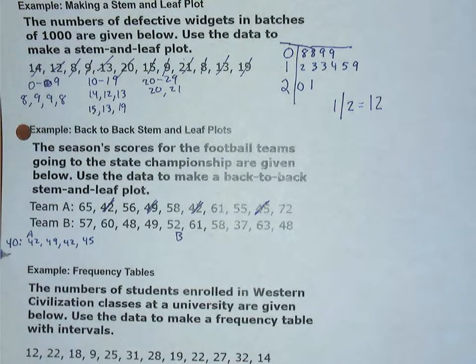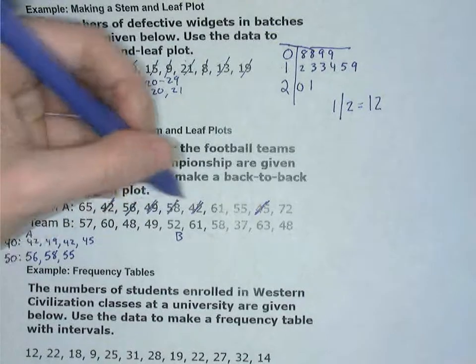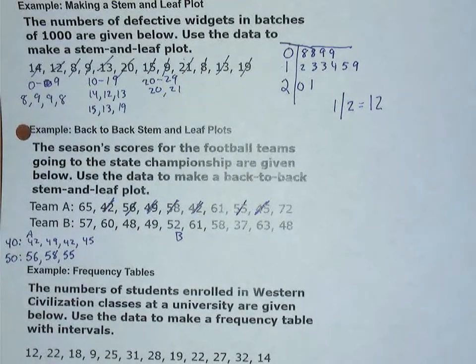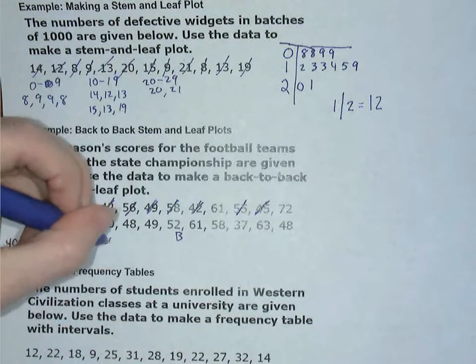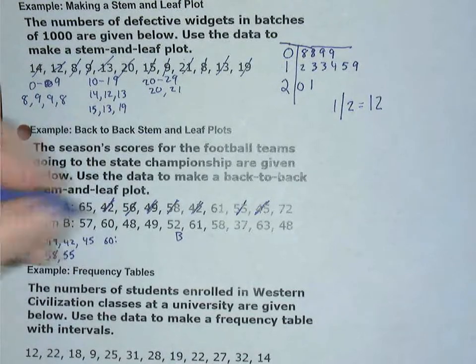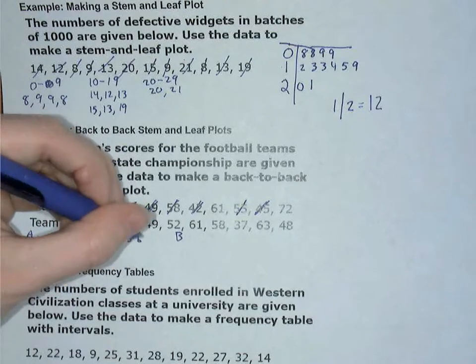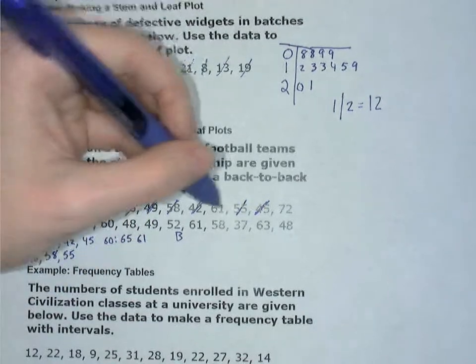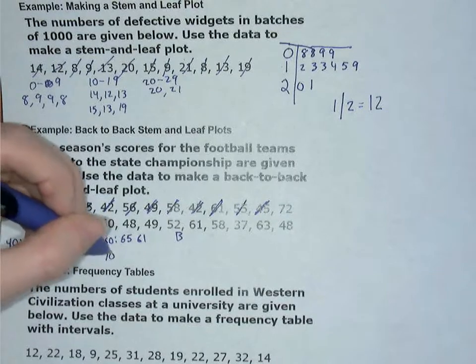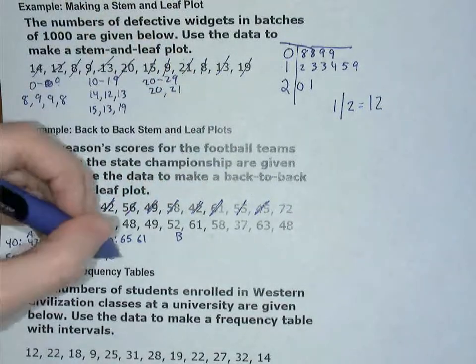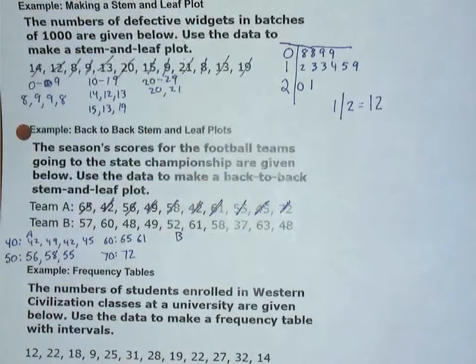Then I'm going to get my 50s. And here I have a 56, 58, and 55. And again, I'm going to go through here and cross those out. I've got data in the 60s as well, so I'm going to give myself a 60s category. And that's going to be 65 and 61. So I've got to cross out 65 and 61. And then finally I have one data point in the 70s, which is the point 72. So then I've crossed out my entire top row data set. I know I've gotten all of that accounted for.